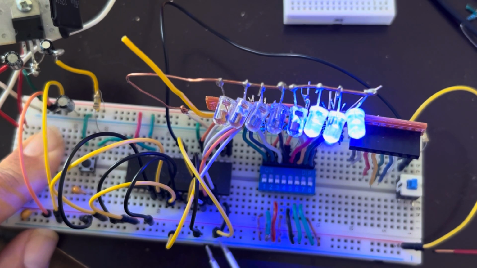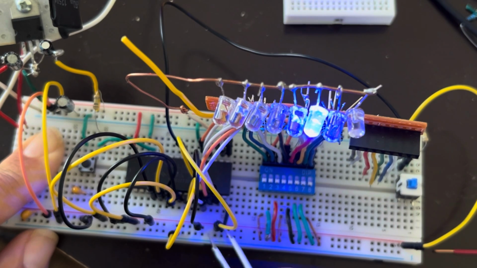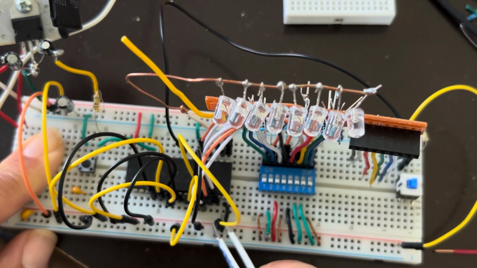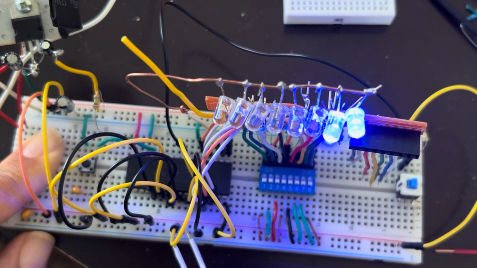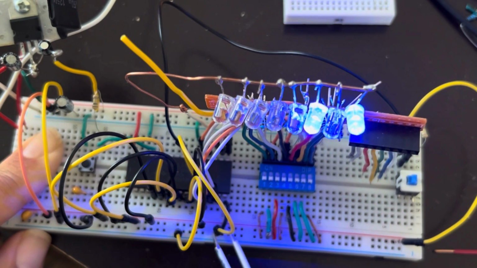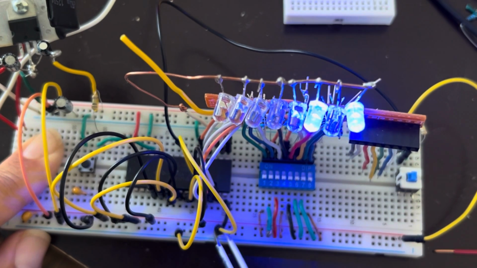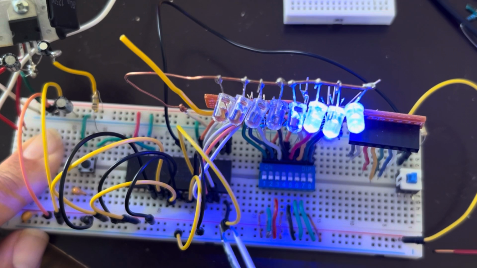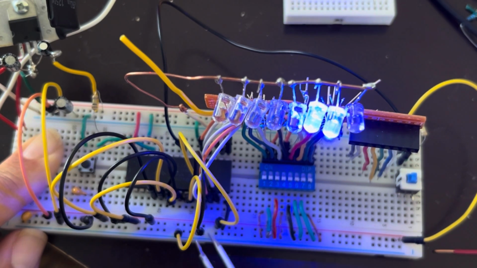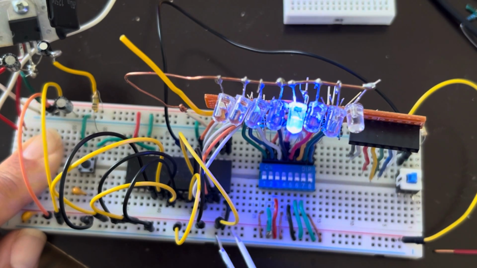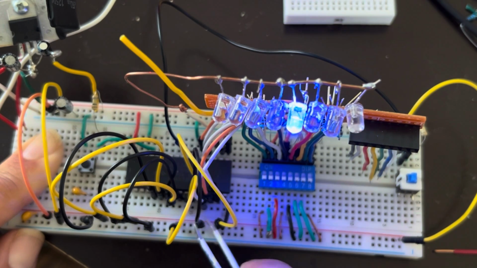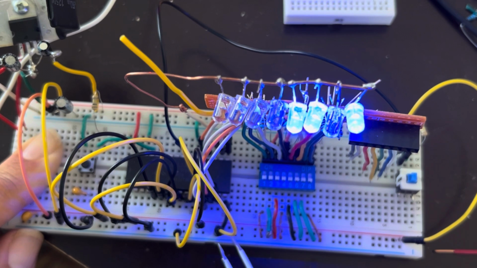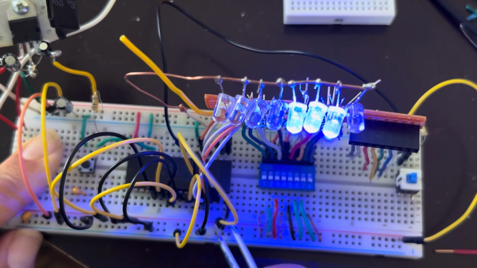7, 6, 5, 4, 0, 1, 2, 3, 4, 5, 6, 7, 8, 9, 10, 11, 12, 13, 14, 15.